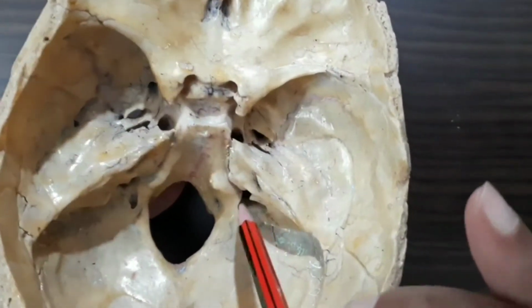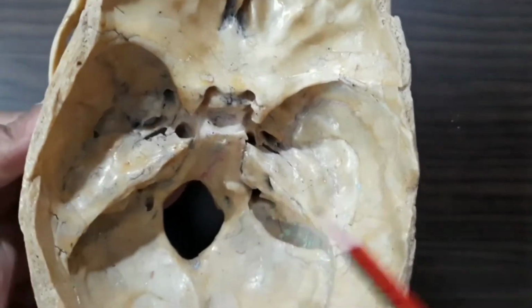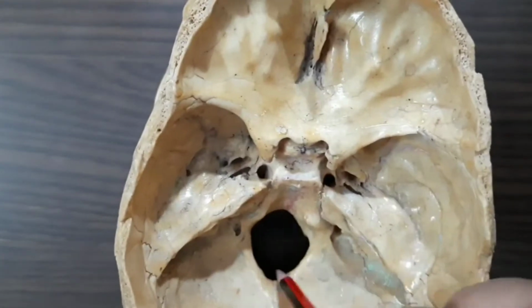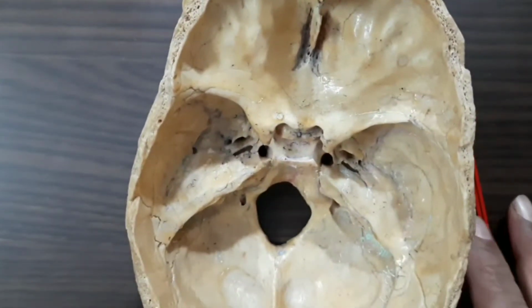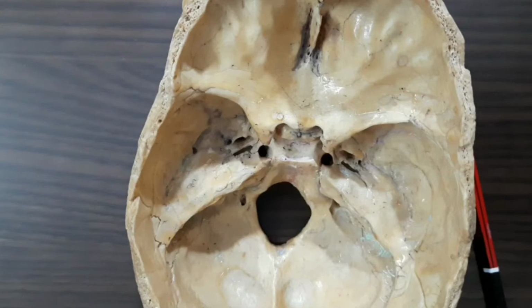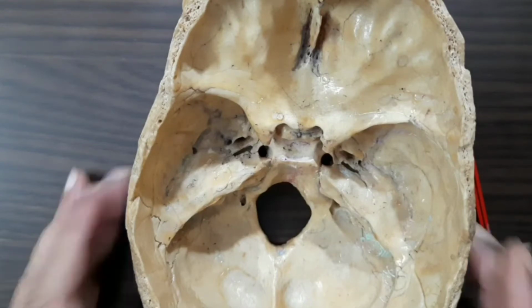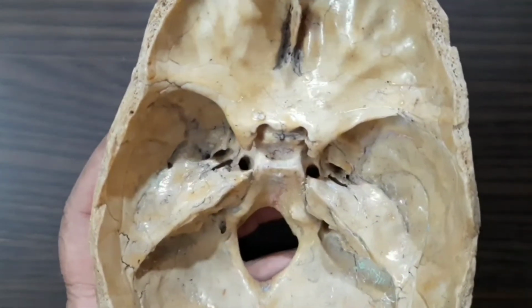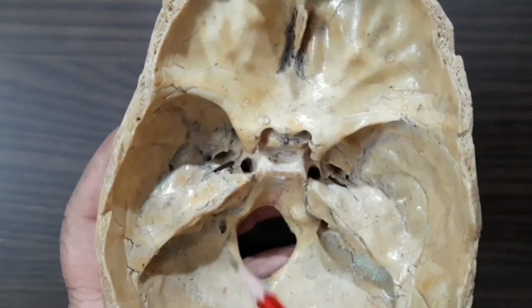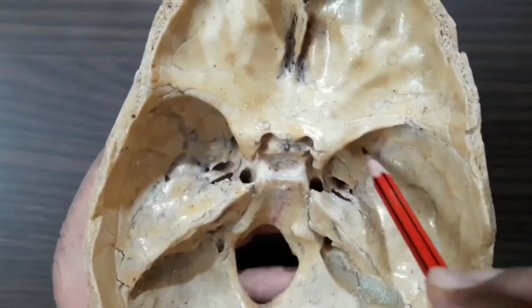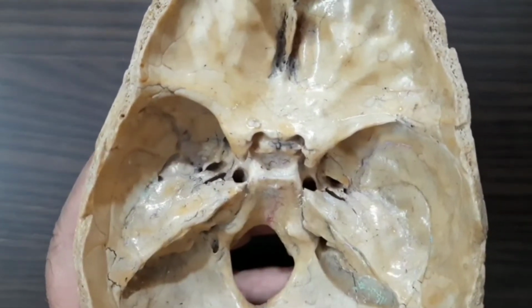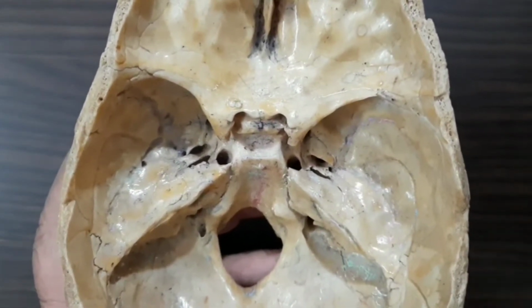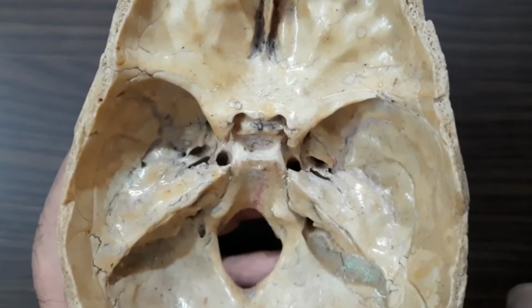An important fissure here which is seen is the jugular foramina, an irregular fissure, but it is called the jugular foramina, and in the center the foramen magnum is there. Let us come to the boundaries of the posterior cranial fossa. Anteriorly, it separates the posterior cranial fossa from the middle cranial fossa. So what was the posterior boundary of the middle cranial fossa? It is now the anterior boundary of the posterior cranial fossa.